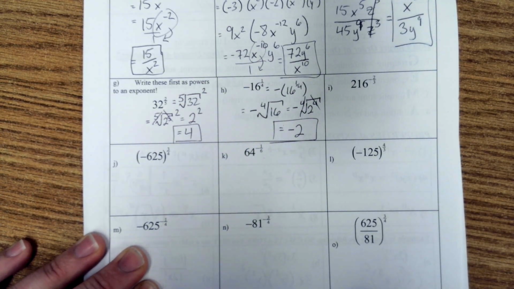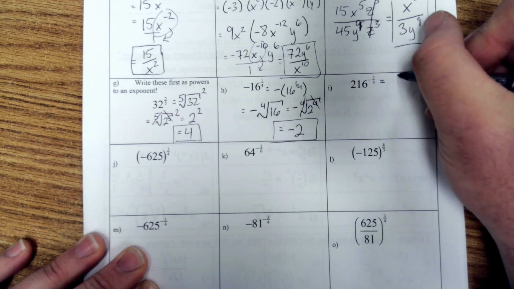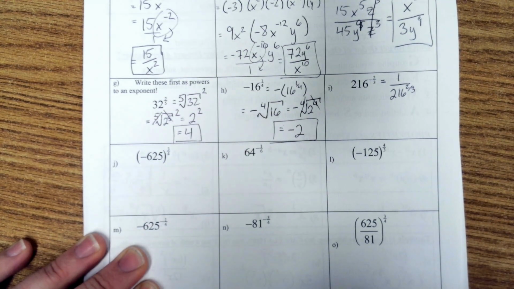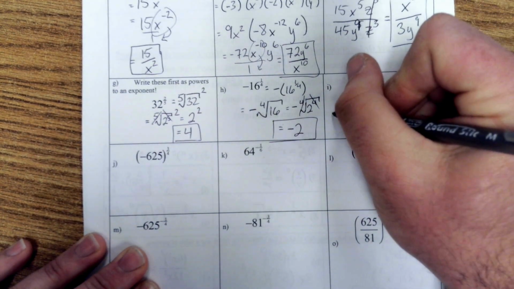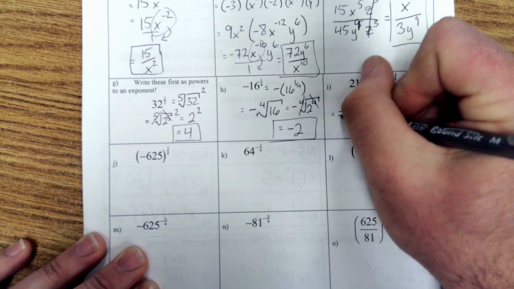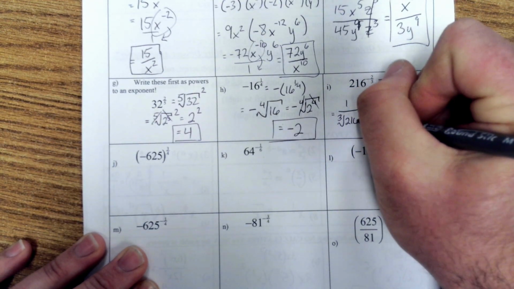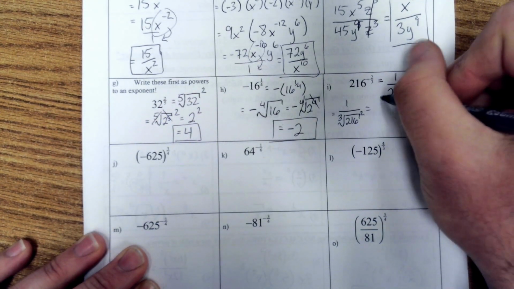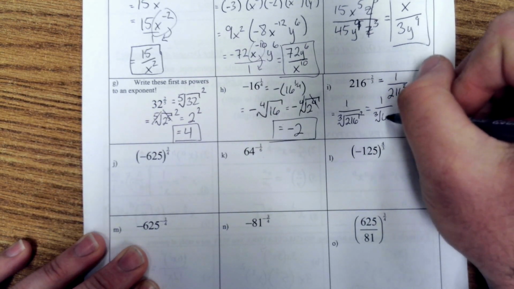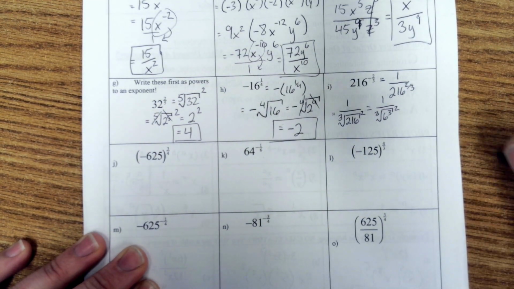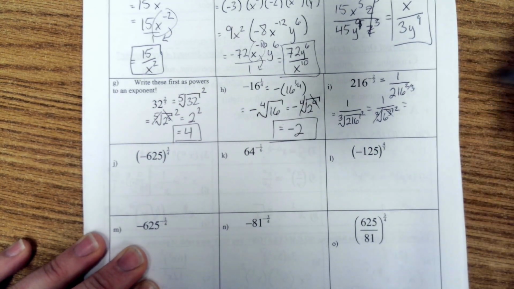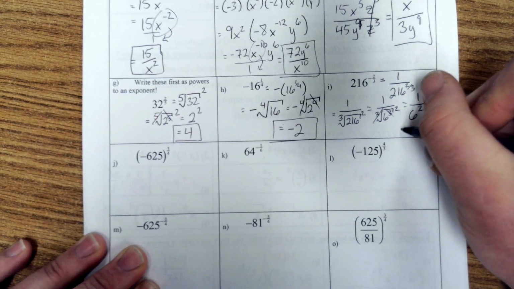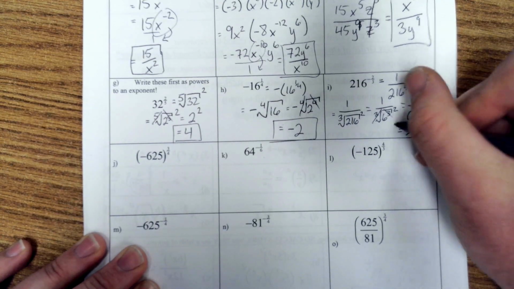216 to the negative 2/3 power. Well, because that's a negative power, we've really got 1 over 216 to the 2/3 power. And again, the fraction exponent is really a cube root of 216 is getting squared. 216 is really 6 to the 3rd power, so we've got the cube root of 6 cubed, and then it's going to get squared. Again, the root and the cube undo each other in this case. So we've really got 1 over 6 squared, which is 1 over 36.